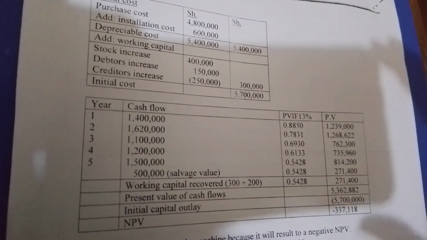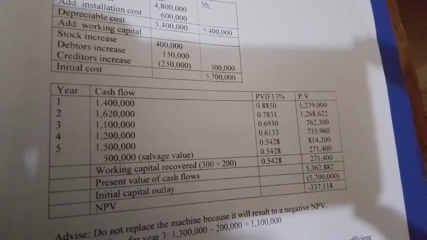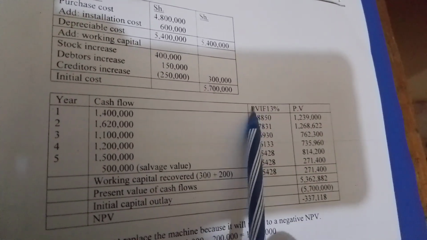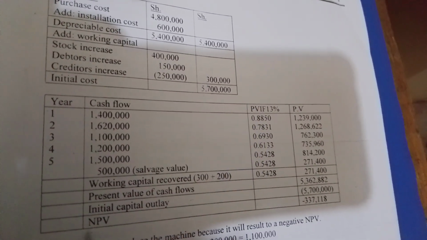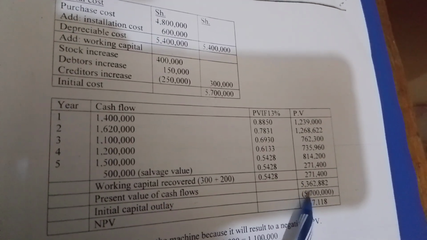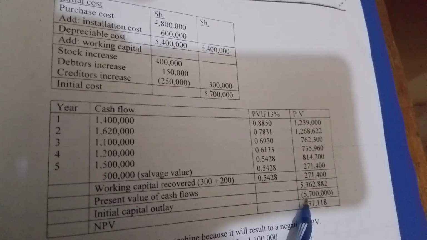Remember, how we calculate the net present value is the present value of the cash flows minus the initial cost. So when you come to our solution here, you find the initial cost of 5,700,000 has been deducted here.